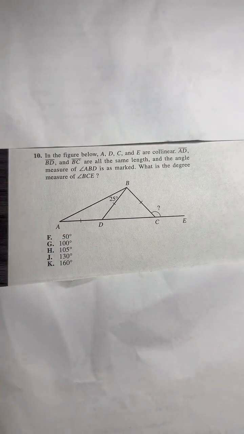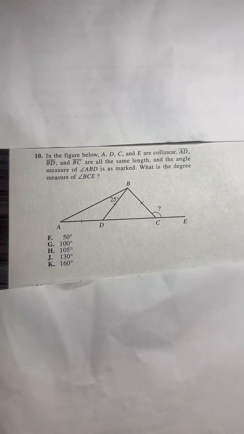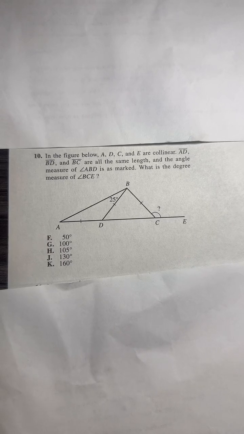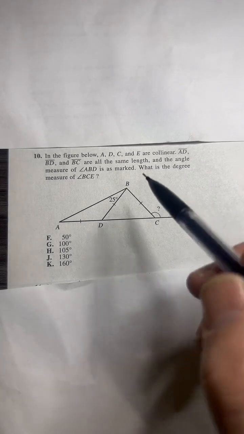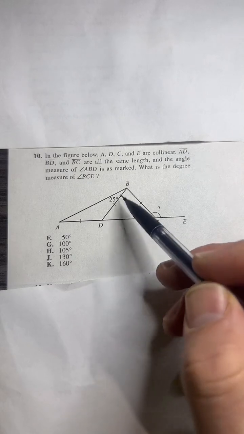It says, if in the figure below A, B, C, E are collinear, AD, BD, and BC are all the same length. All right, so they're marked that way. Perfect. And the angle measure of ABD is marked 25 degrees. Perfect. What is the degree measure of BCE? All right, so what's the measure of this? All right, so let's go ahead and take a look.